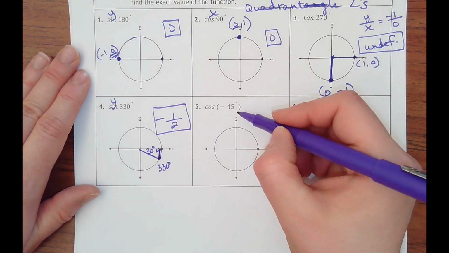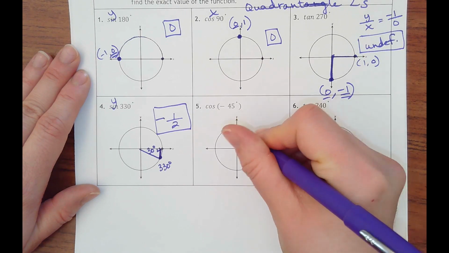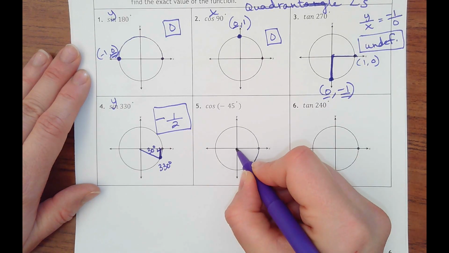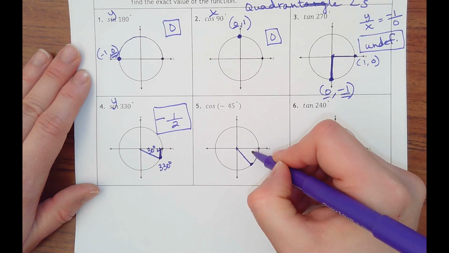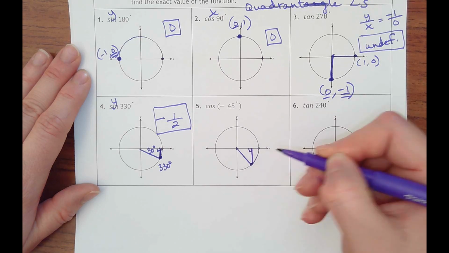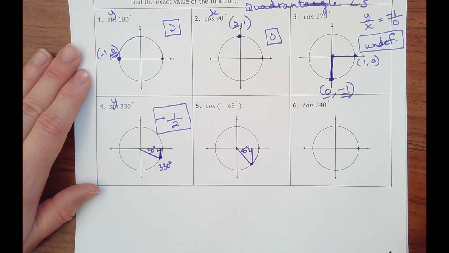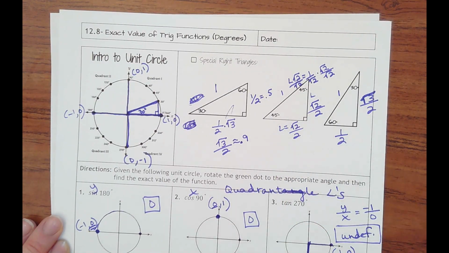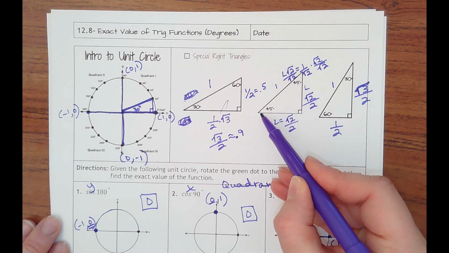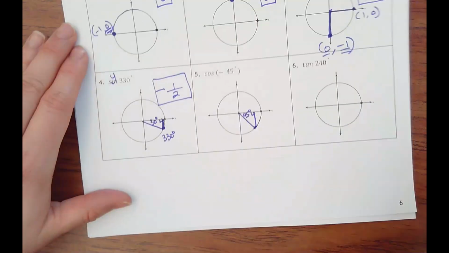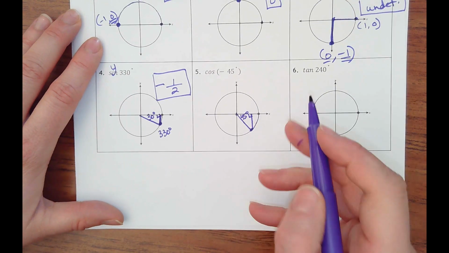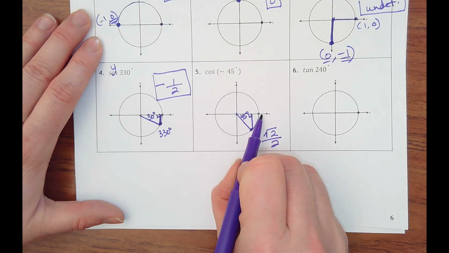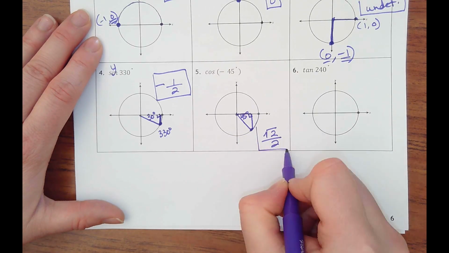Cosine of -45. When you have a negative angle, instead of opening counterclockwise, you open clockwise. So we're going to go halfway between quadrant 4 and create a triangle like this. Here's my reference angle, is 45. And so I'm using the shape triangle, the 45, 45, 90. They're wanting cosine, which is the adjacent leg. The adjacent, which either way the legs are the same, it's a square root of 2 over 2. Cosine in quadrant 4, it's a positive x, so it's positive.